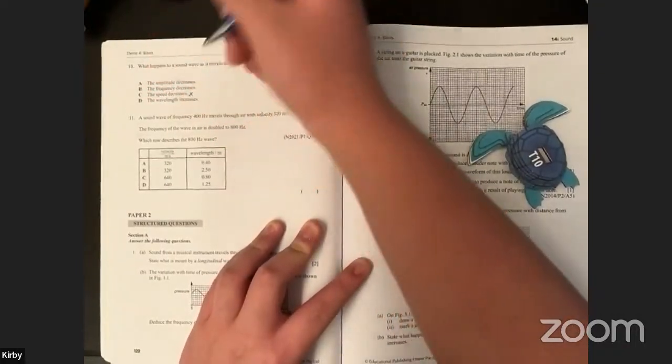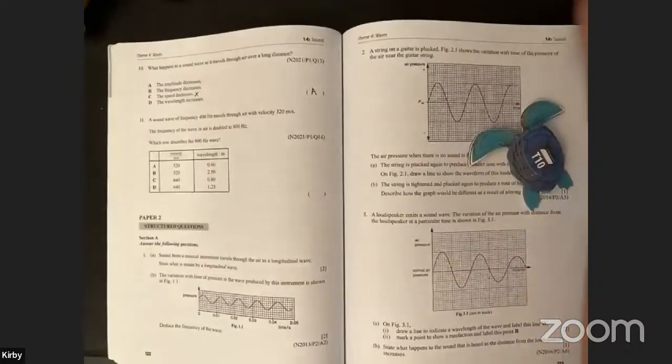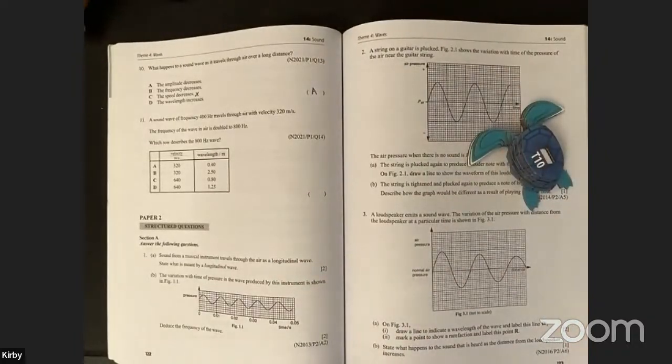Interesting. All right. I can see what you're thinking, Kirby. I think that's fine. Good.